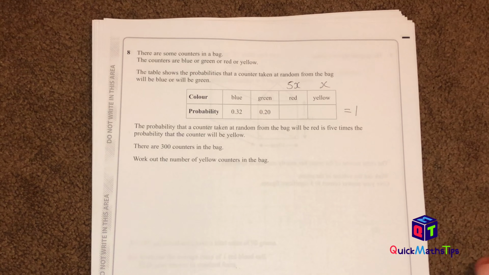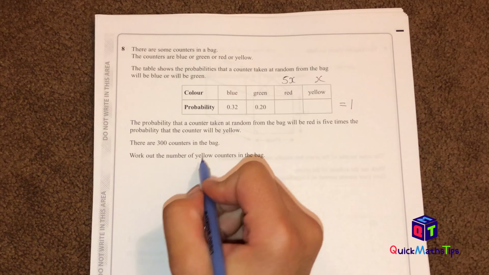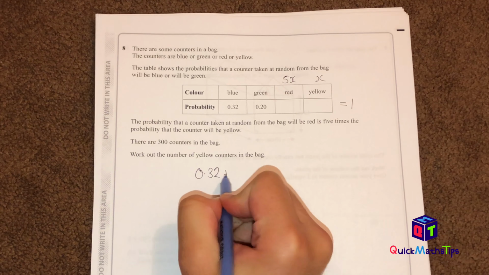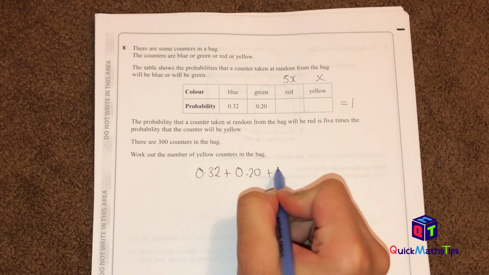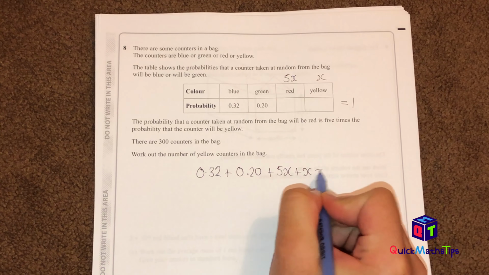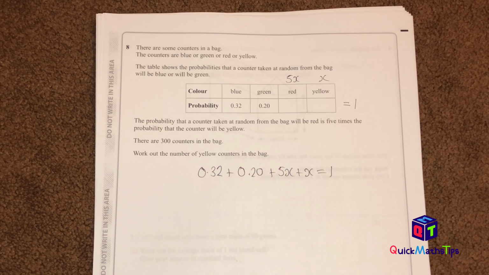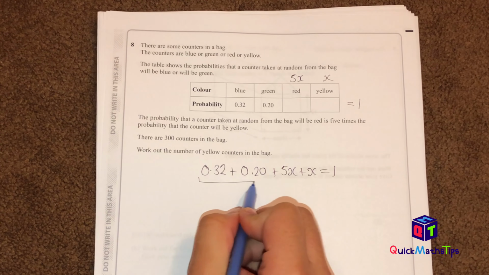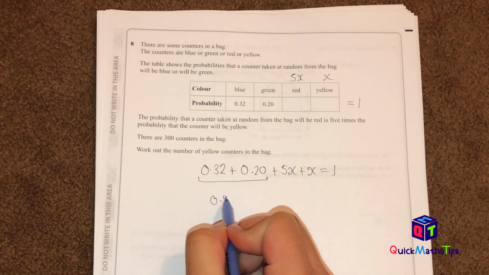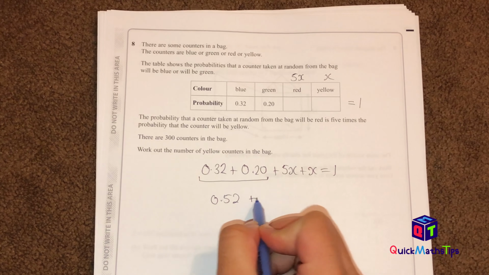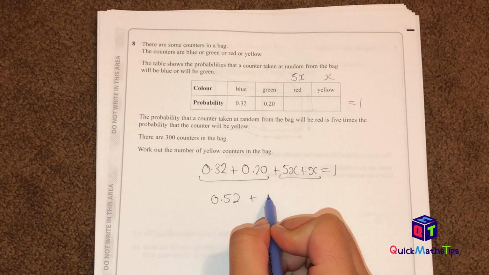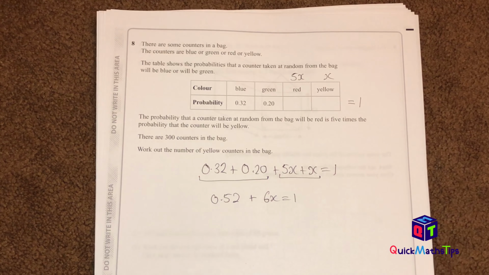I'm going to form an equation and I'm going to solve it. So 0.32 plus 0.20 plus 5x plus x equals 1, because remember, probabilities are out of 1. 0.32 plus 0.2 is going to give me 0.52. Plus 5x add x is going to give me 6x. This is going to equal 1.